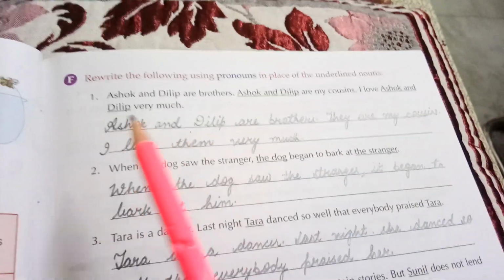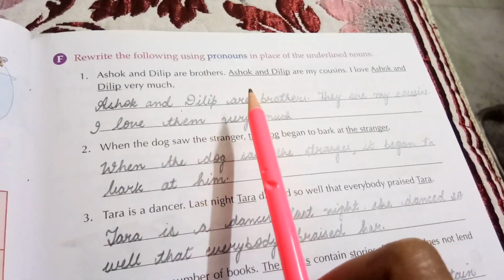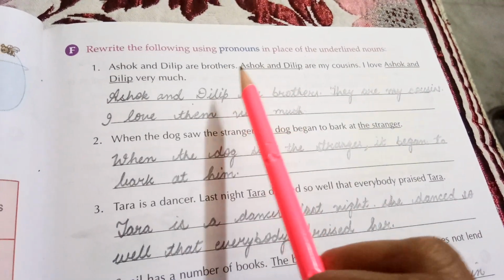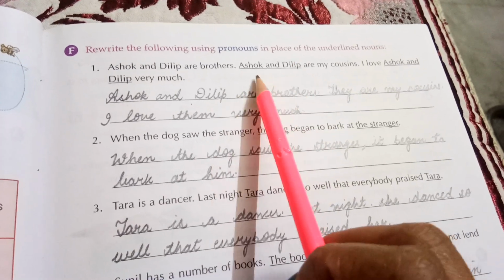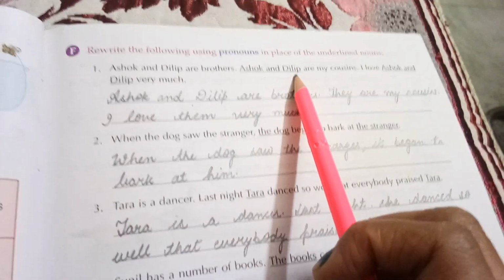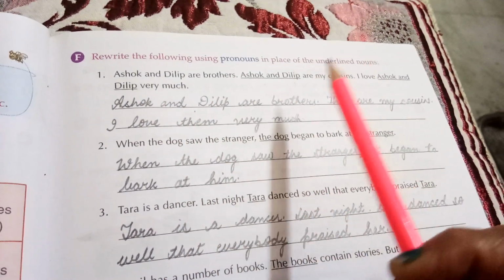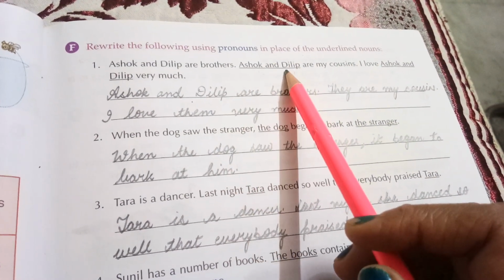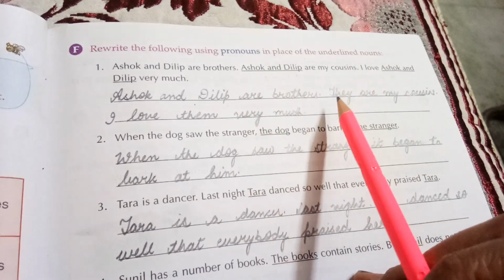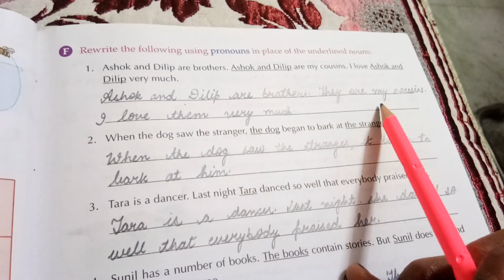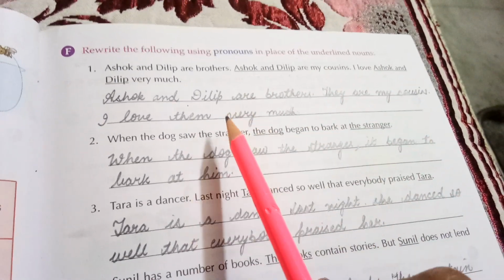So here, according to the personal pronouns, we have to replace the nouns with the pronouns. Ashok and Dilip are brothers. For Ashok and Dilip, they are plural. We'll write they are my cousins. I love them very much.